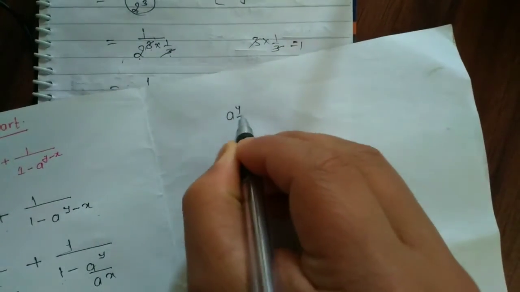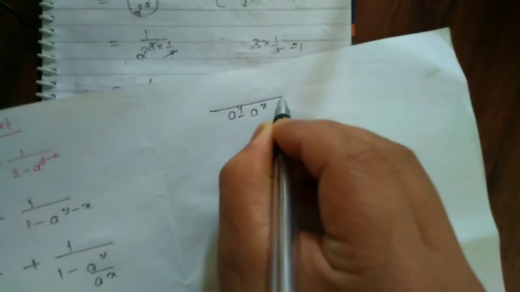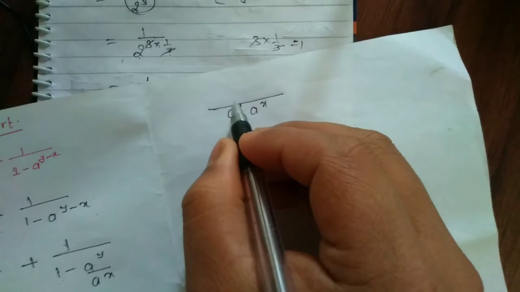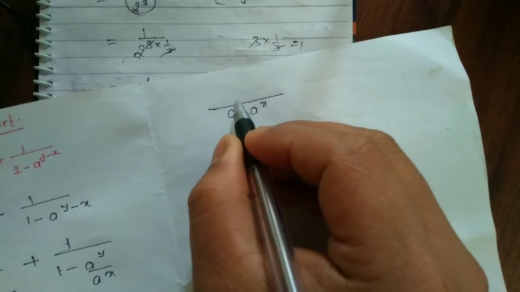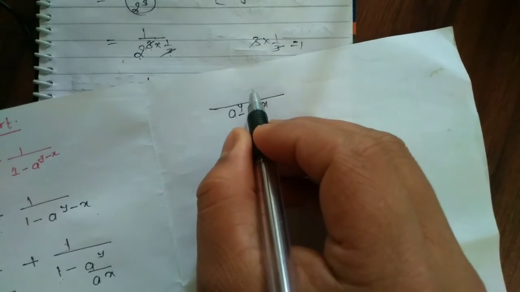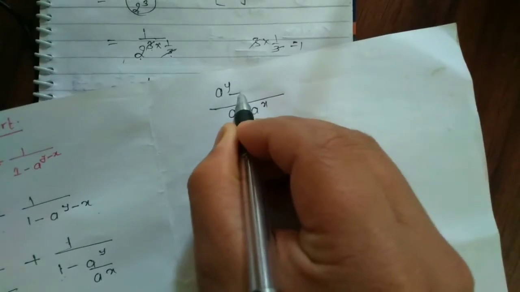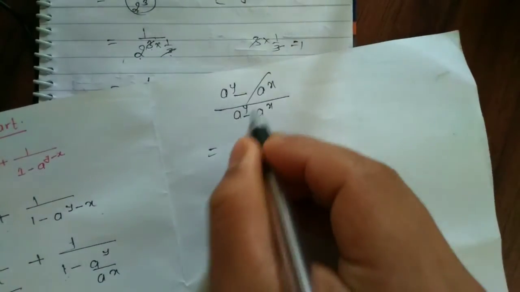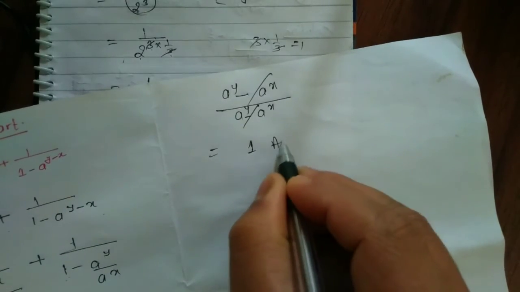a to the power y minus a to the power x is the LCM, because there is the same term, so we have to take only one common term, right? Okay, LCM divided by denominator, it means 1 remaining, 1 into a to the power y minus a to the power x, you will get a to the power y minus a to the power x, all cancel out, remaining 1, which is the answer.